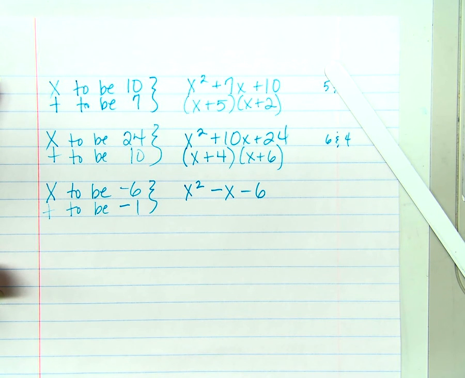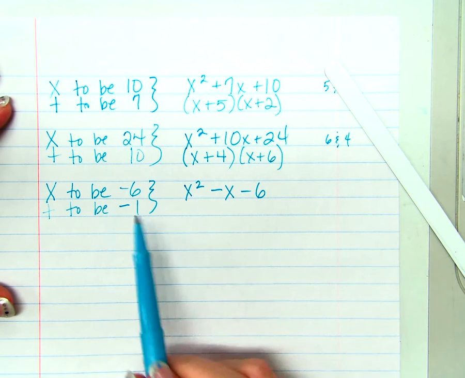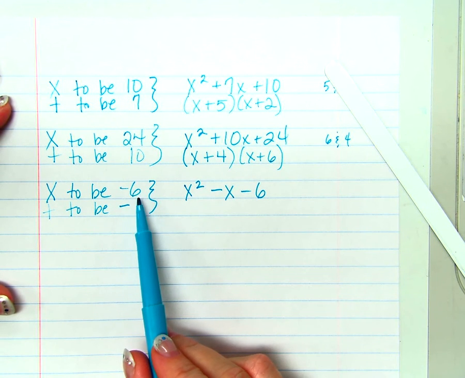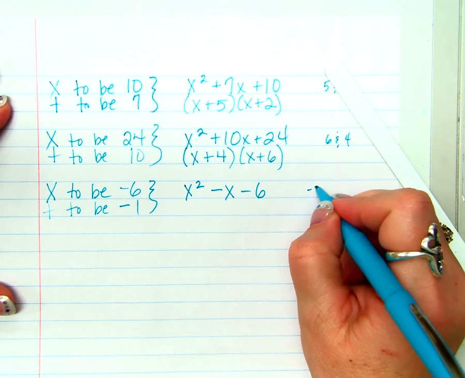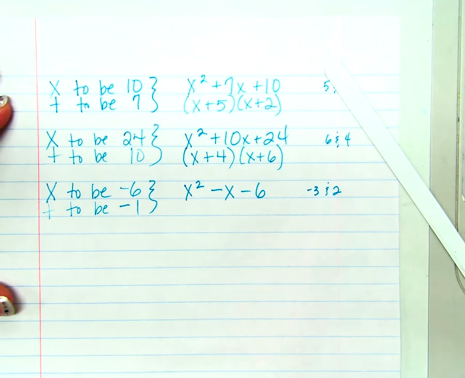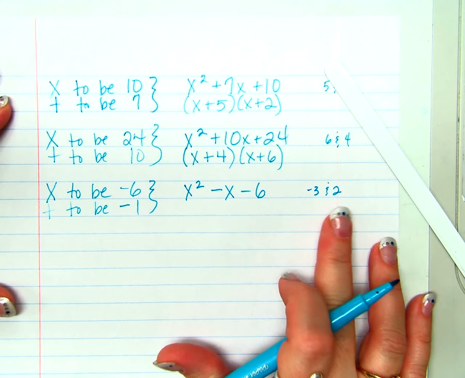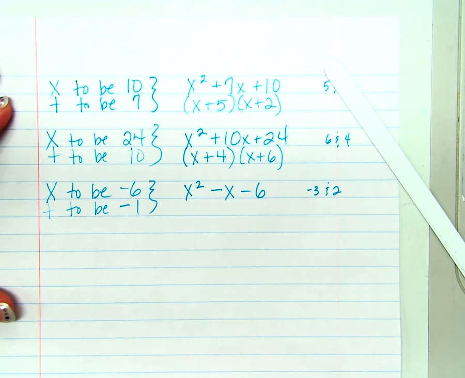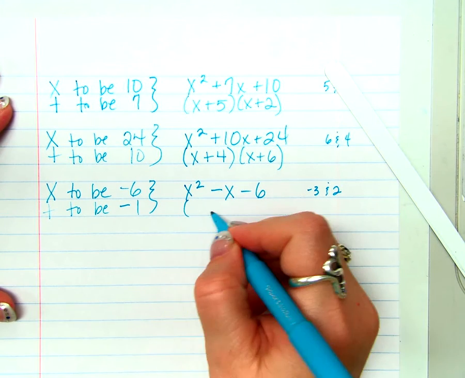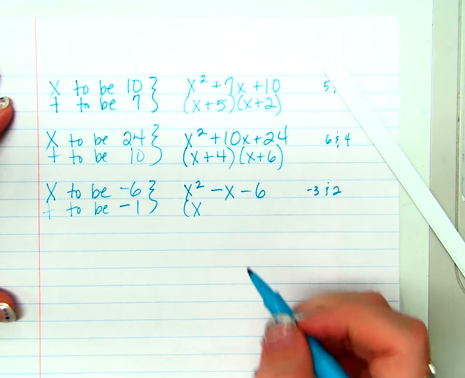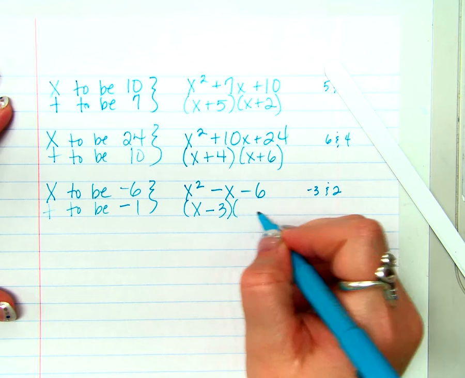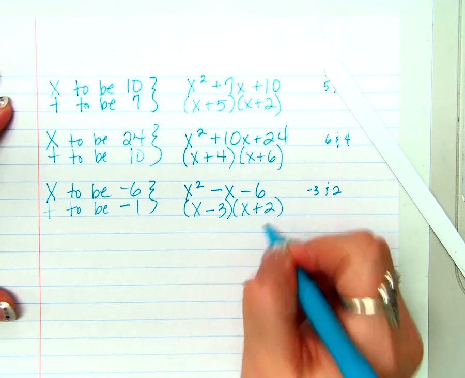Because remember, it's got to be a negative 3 and a positive 2. Excellent. If those are my factors, if those are my answers, what are my factors? X minus 3, x plus 2.